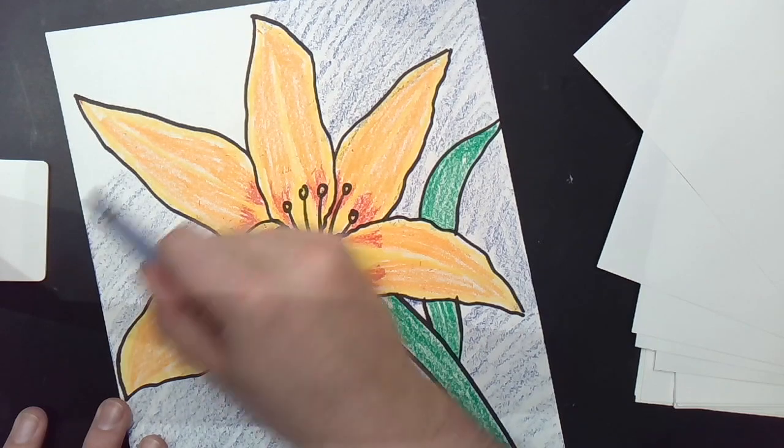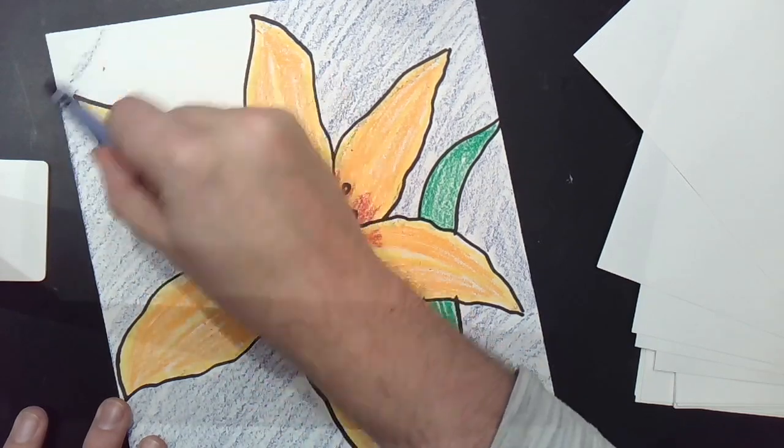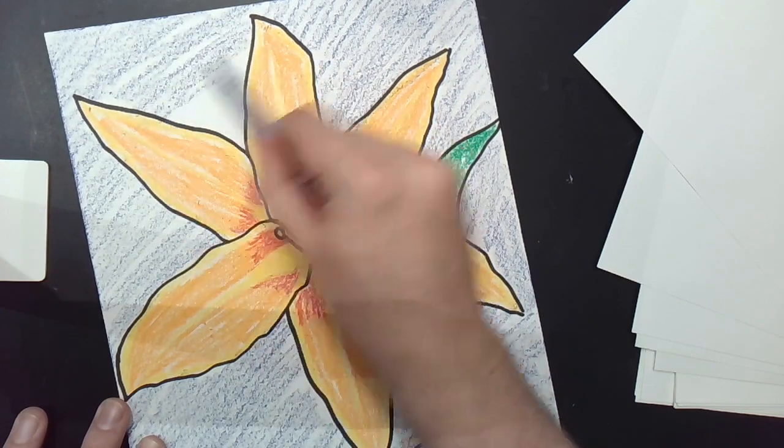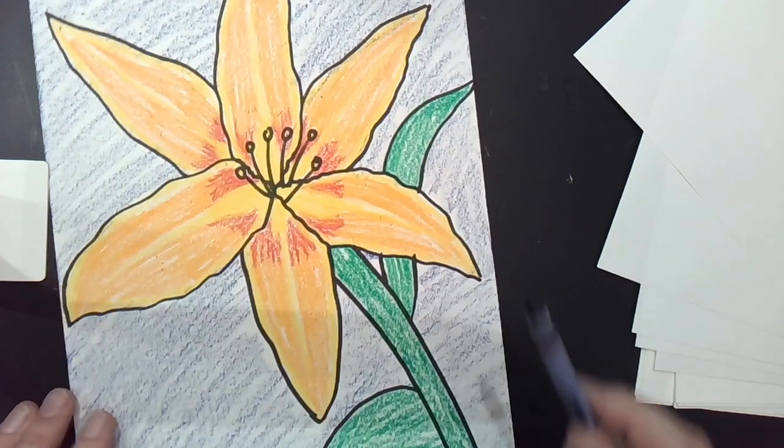Not all flowers look the same. Yours is not going to look exactly like mine. And mine certainly doesn't look exactly like Georgia O'Keeffe's. Have a wonderful day, everybody. I'll see you next time.